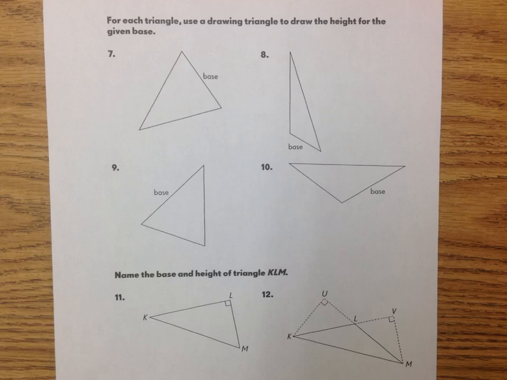Okay, so we are on the back side, page 122. Now we have to draw, for each triangle, use a drawing triangle to draw the height of the given base. Okay, so I'm just going to do this freehand.